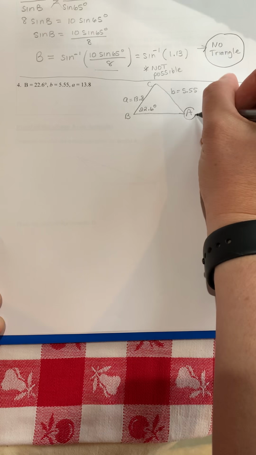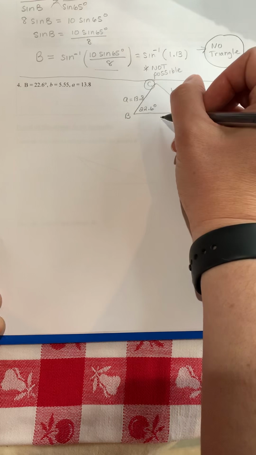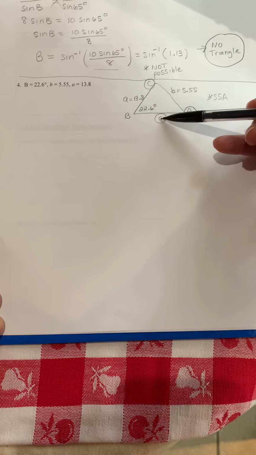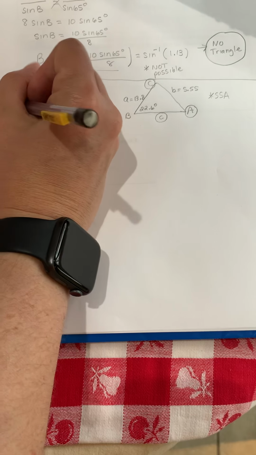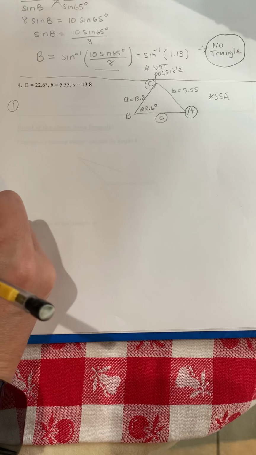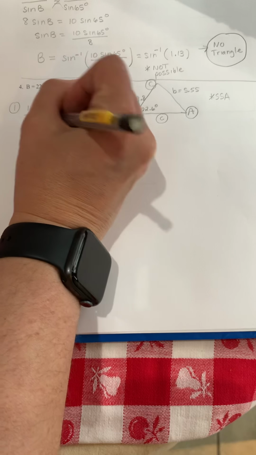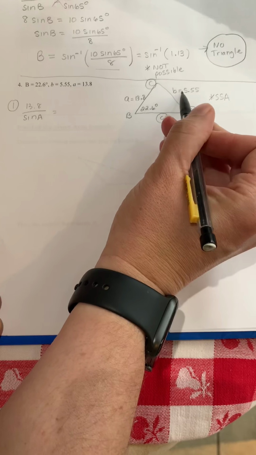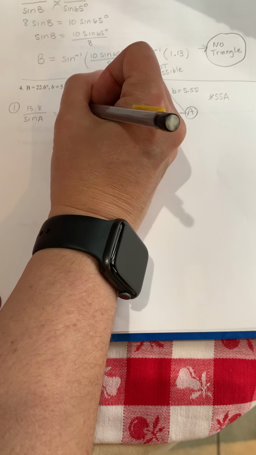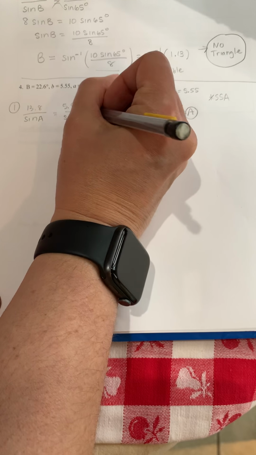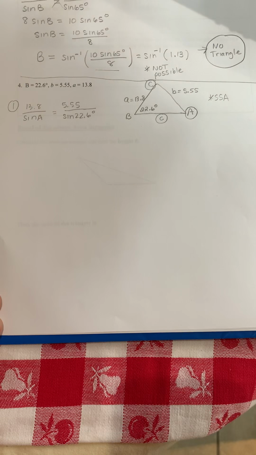So we need to find angle A, angle C, and then across from angle C, we need to find side C. Okay, so it makes sense to find A first because we don't know anything about C at this point. So that's going to be our first step. Using the law of sines, we're going to have 13.8 all over the sine of A, and then we're given both pieces of information for B, so we're going to have 5.55 all over the sine of 22.6 degrees. All right, go ahead and cross multiply.